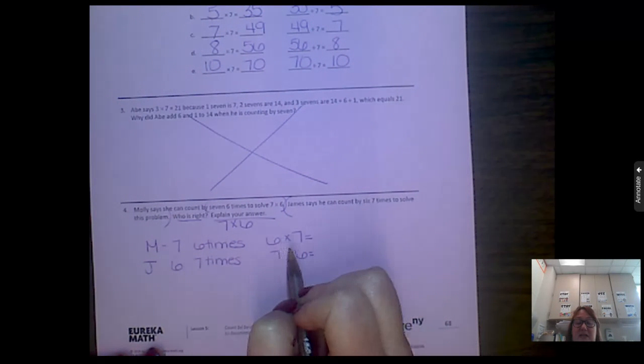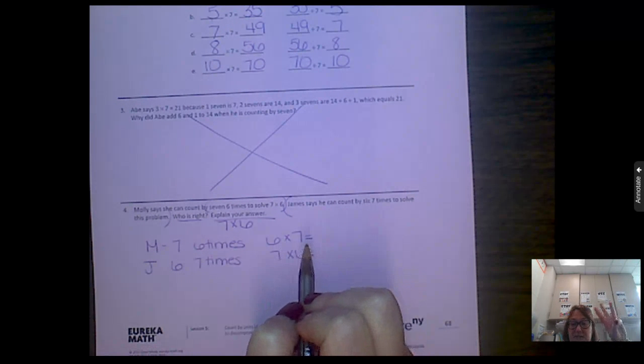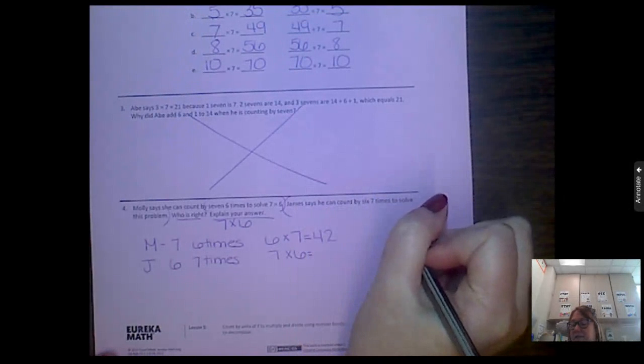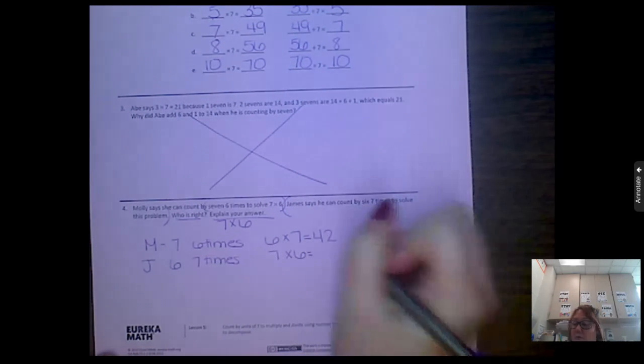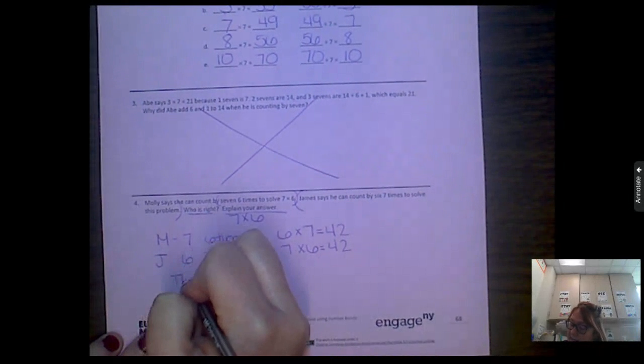Let's find our answer. So let's count by 7. Let's do 7 since that's what we're doing today. 7 6 times. Ready? 7, 14, 21, 28, 35, 42. Boom. What's my answer? 42. So if 6 times 7 equals 42, then what's 7 times 6? 42. Right? So they're the same. So it says who is right? They are both right. And it says explain your answer.